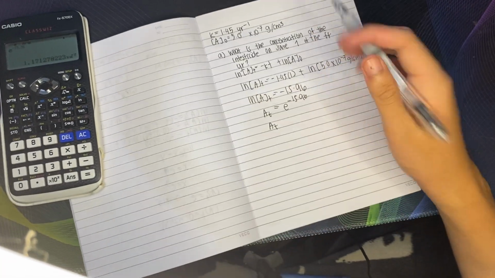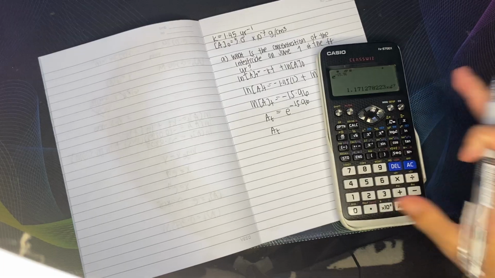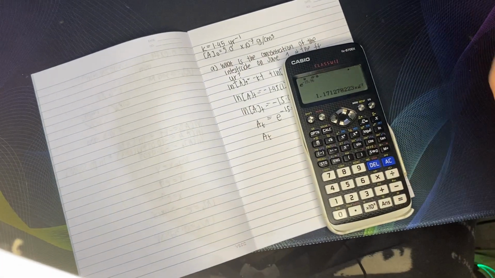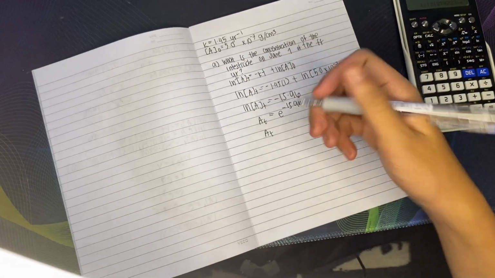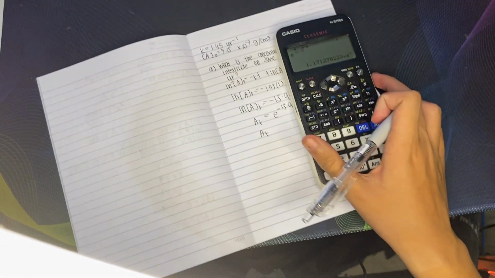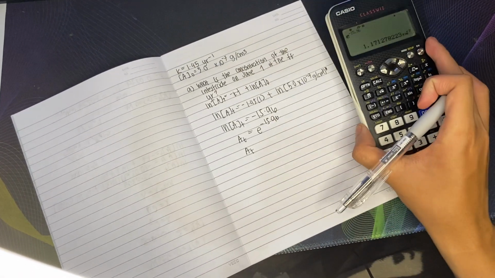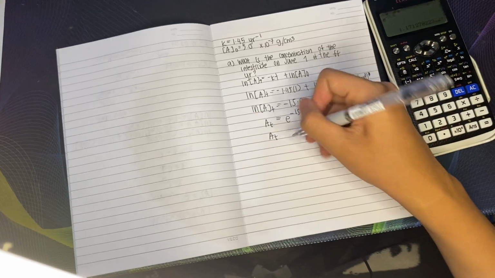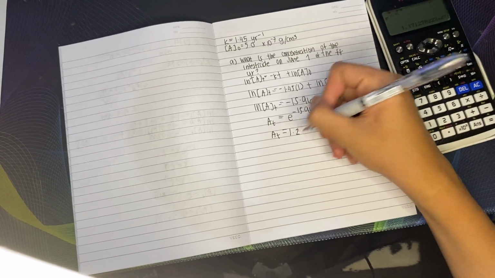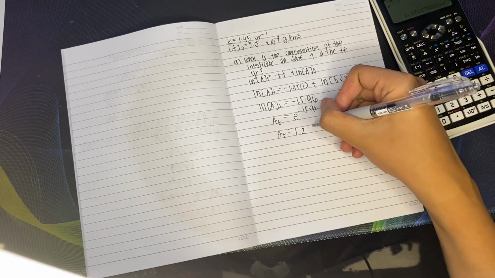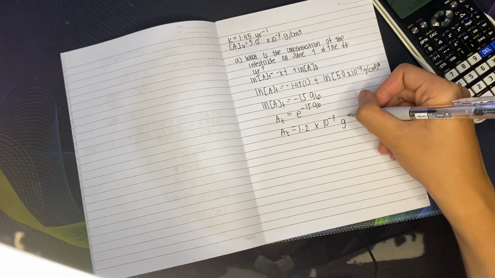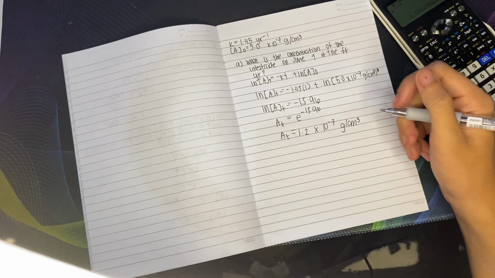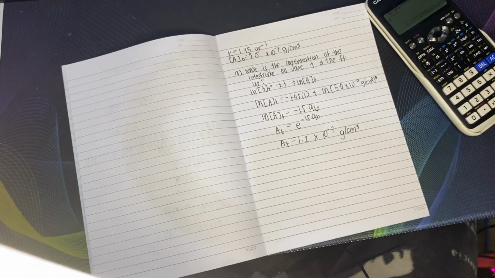Since our raw answer is 1.17, we're going to round it off to 2 significant figures. So our final answer is 1.2 times 10 to the power of negative 7 gram per cubic meter. This is it. We're done with the first question.